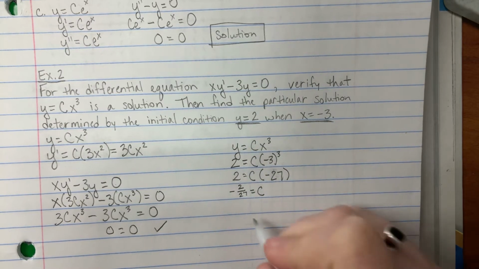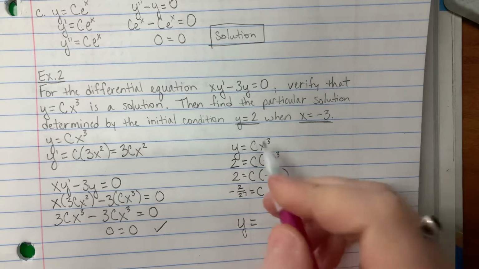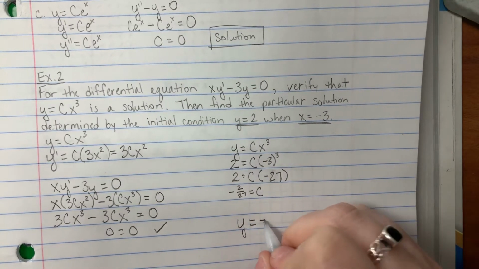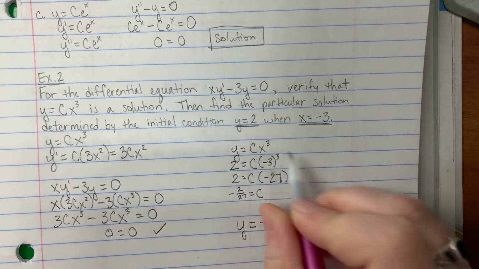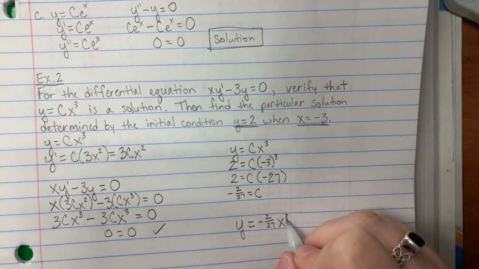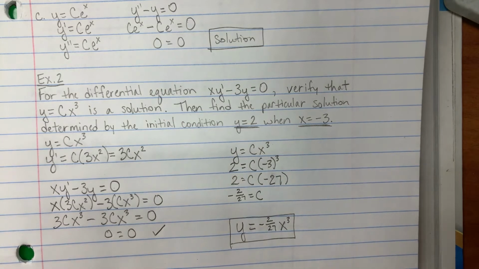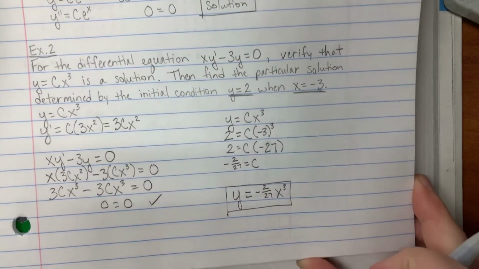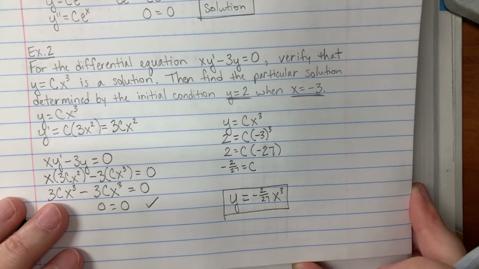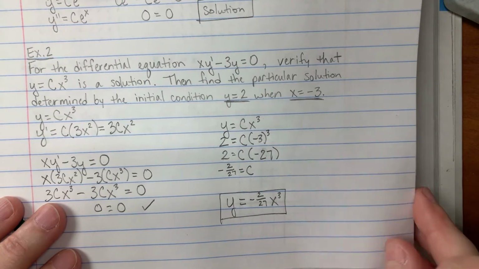So then that means my equation is y equals, here's my c value, so negative 2 over 27, and then x cubed. They just want me to write that equation with a particular equation instead of just that kind of general equation. Okay, so that's all for example 2.